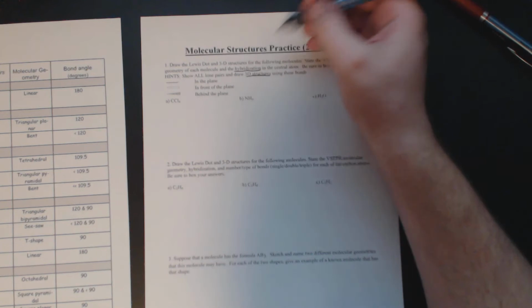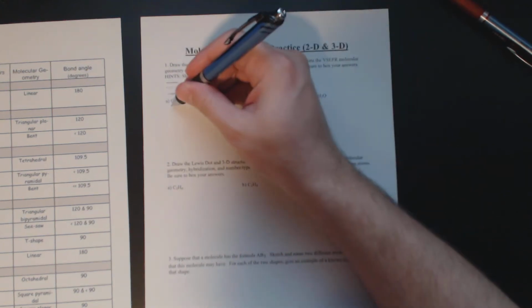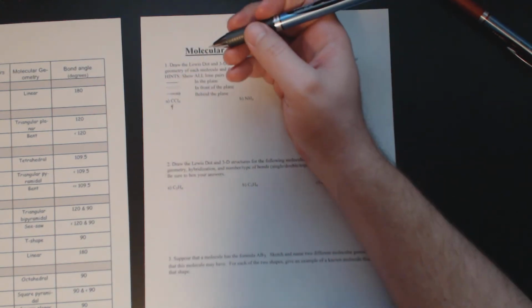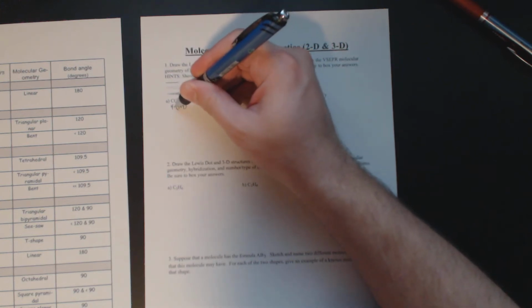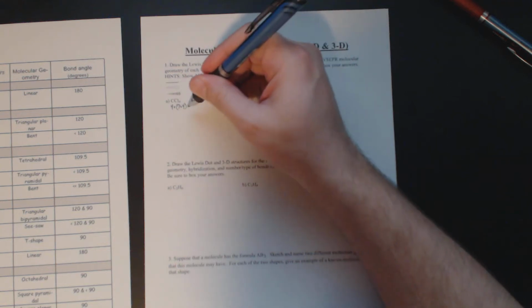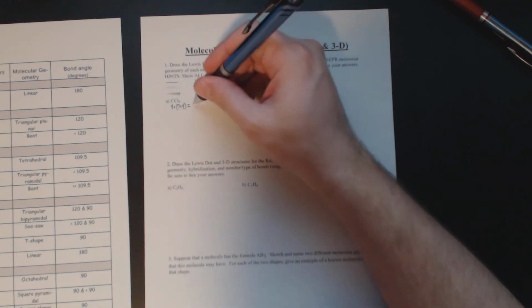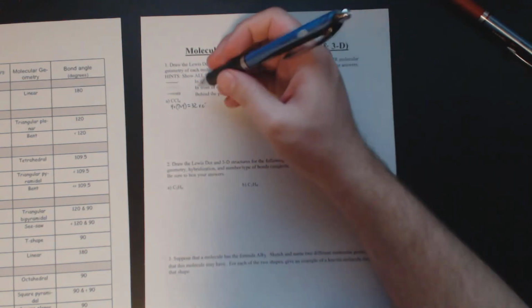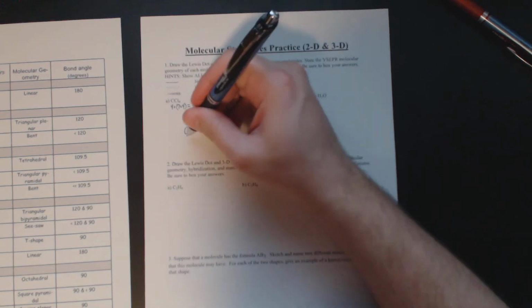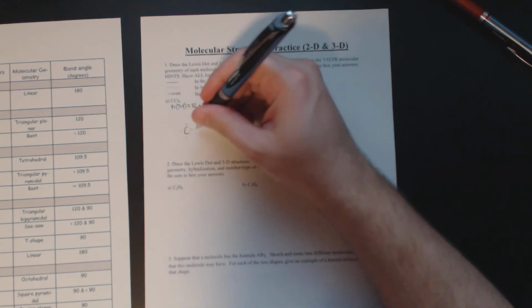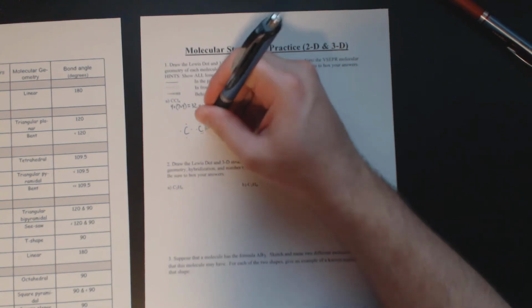Alright, I'm going to draw the Lewis structure for carbon tetrachloride. Carbon has 4 valence electrons. Chlorine has 7 valence electrons times 4 chlorines. So 7 times 4 is 28, plus 4 is 32 valence electrons. Alright. Carbon's obviously the center, so I'm going to put carbon in the center. 1, 2, 3, 4. Chlorine's going to go next to them. 1, 2, 3, 4, 5, 6, 7.